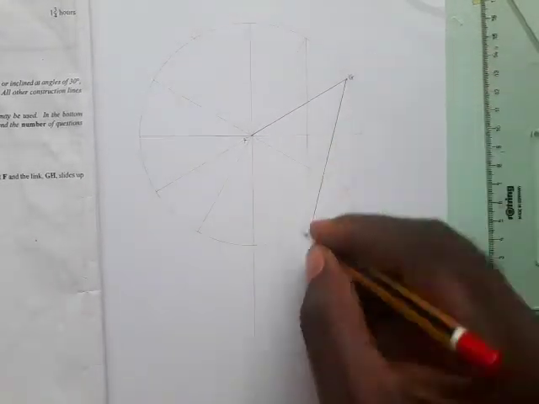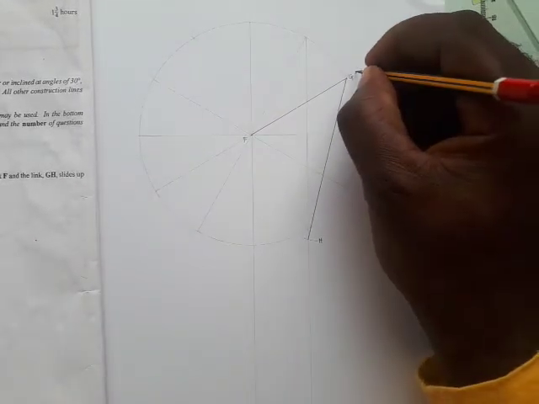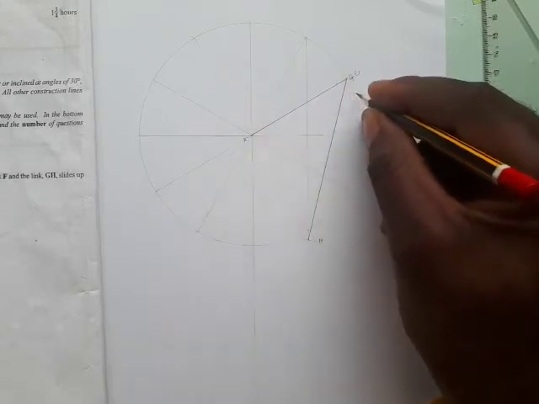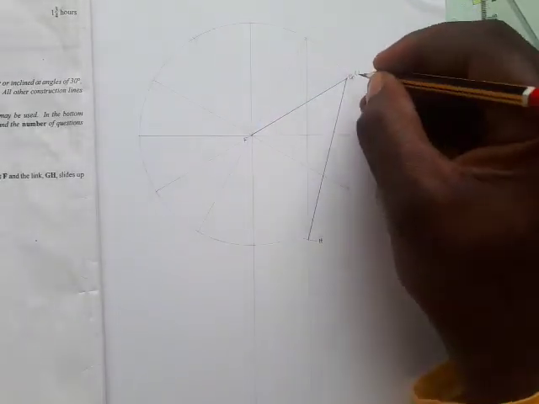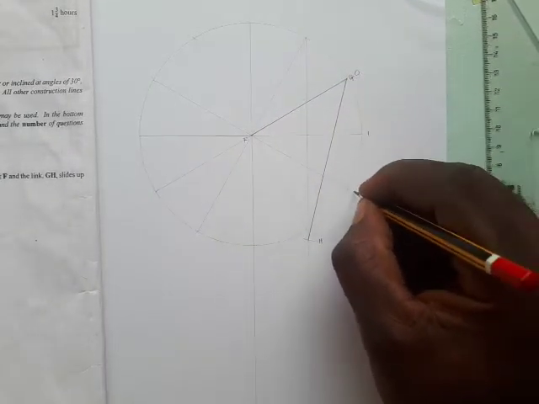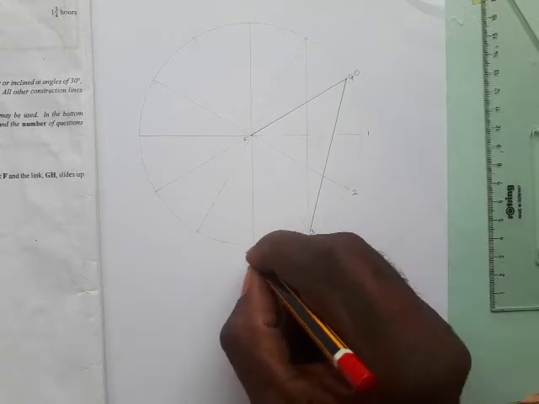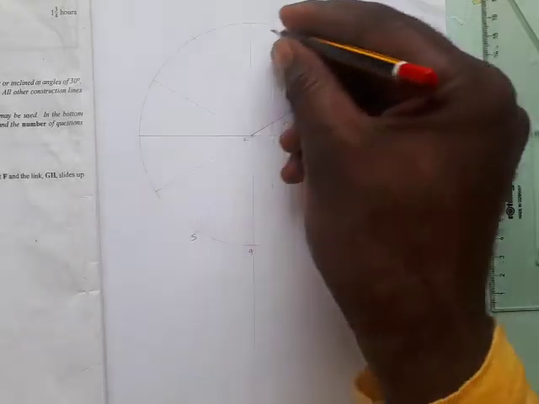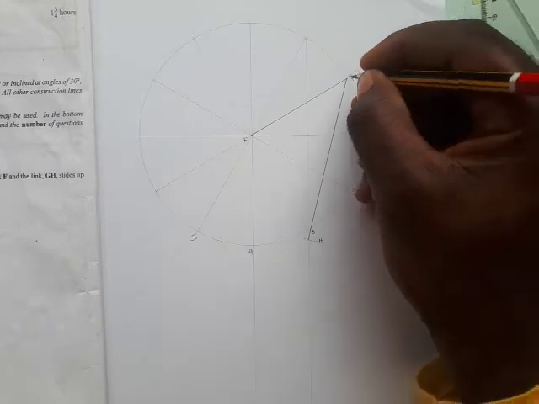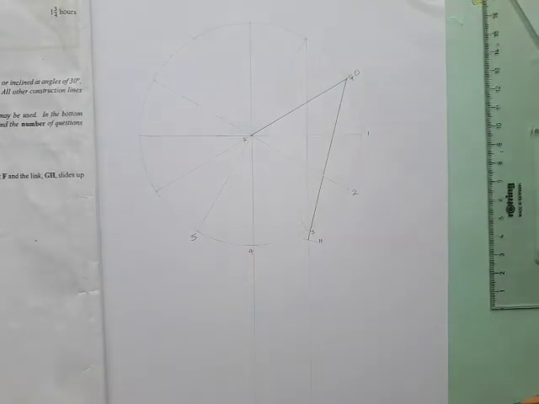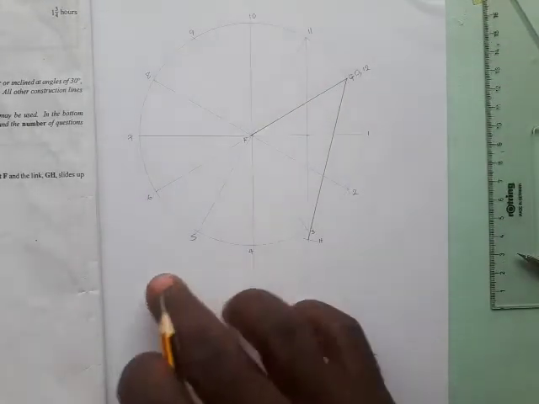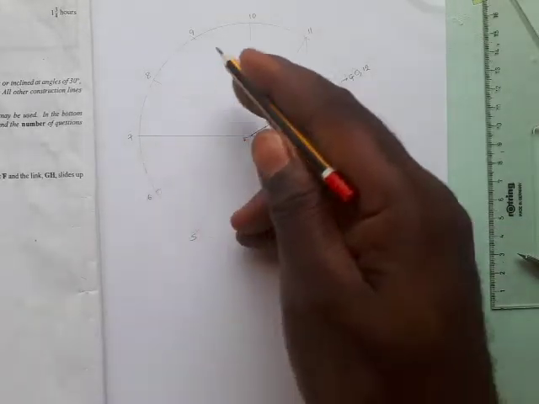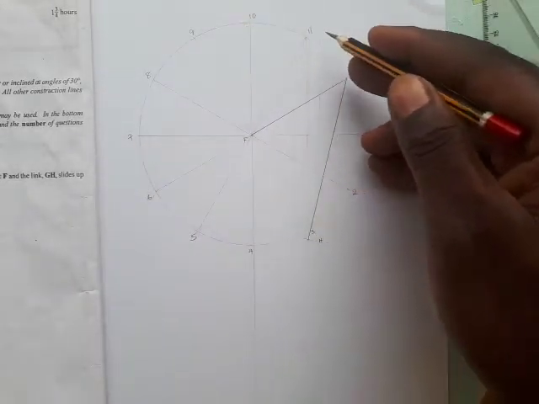Now these are the initial positions. So let me call this 0, because this crank will be moving clockwise like this. So it will move from 0 to 1 to 2 to 3, 4, 5 up to 12. Like 0 becomes 12 again. So that's it. So 0, 1, 2, 3 to 11 and 12.